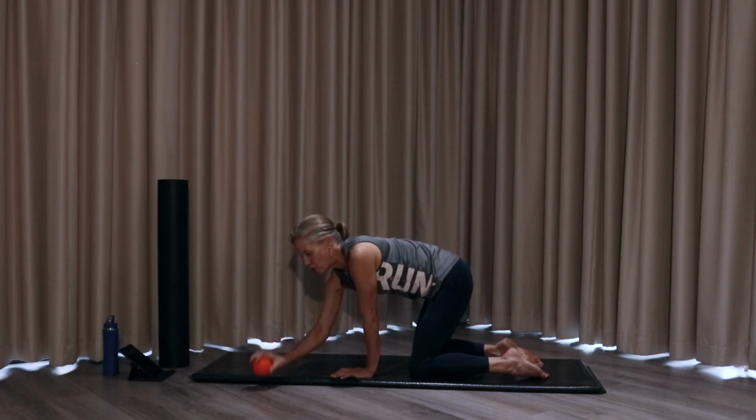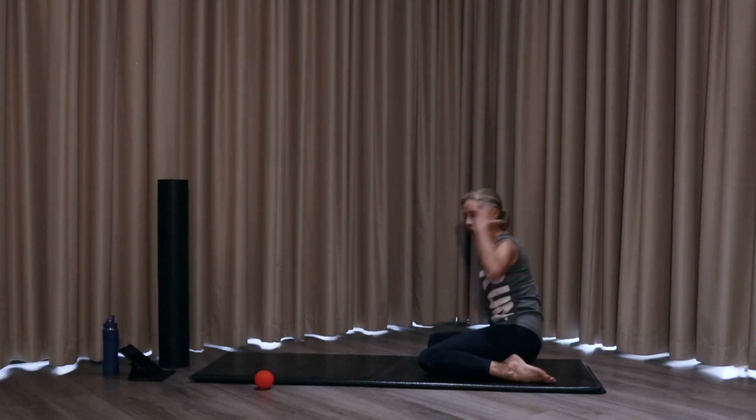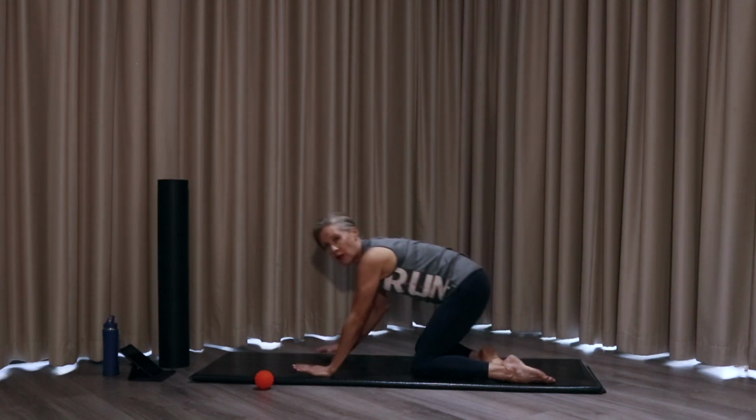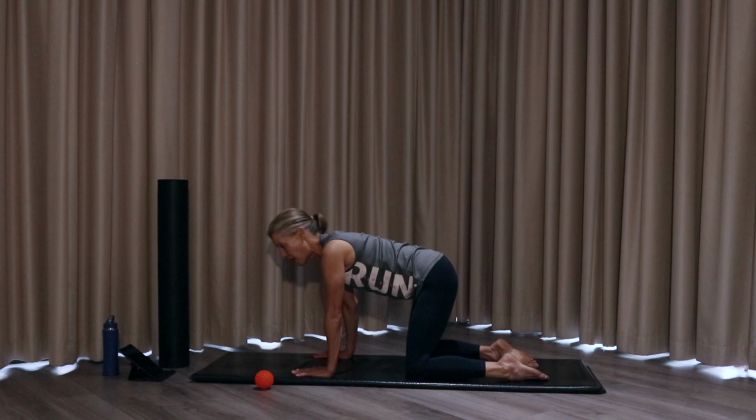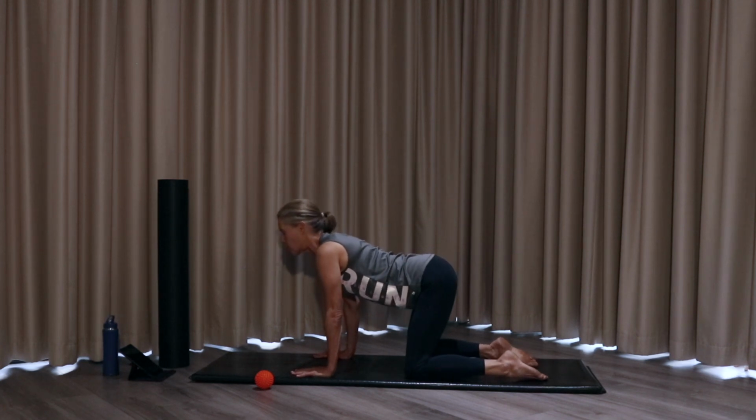And now put the ball to the side. We're going to use it just now around the shoulders. Stay on your hands and knees. And let's go back into those movements, getting movement into the spine and around that cylinder. So breathing in.